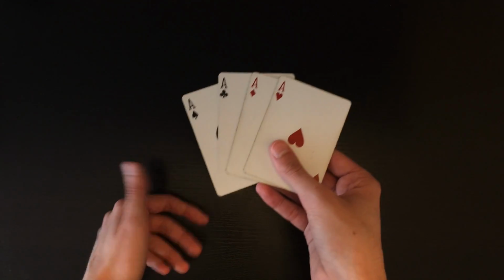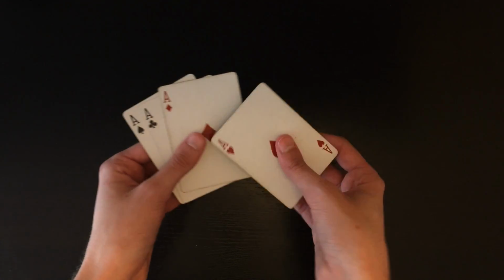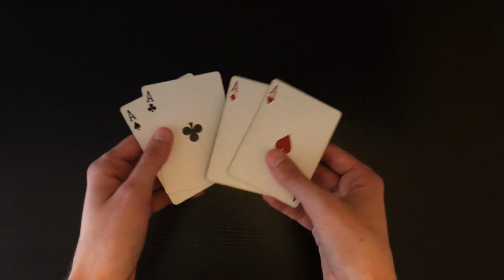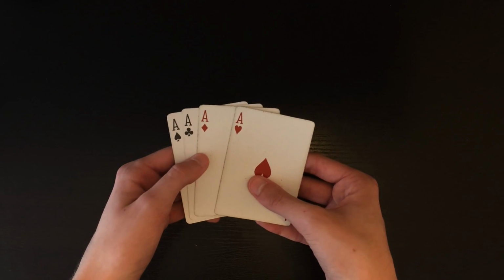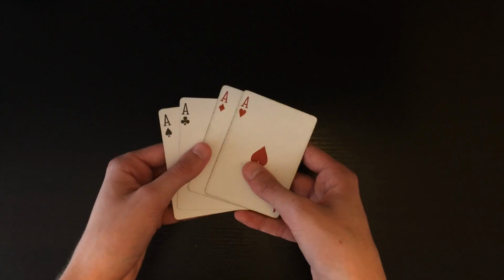So basically, when you start out the trick, this is the position you need to be in, just 4 aces. It doesn't even matter which order they're in, because you are going to rearrange them in just a minute. So first, you're going to explain to the spectator the idea of forcing and how basically it looks like the spectator has a free choice of something, but in reality, the magician has complete control over what is going on.